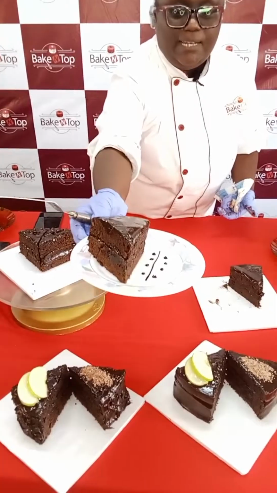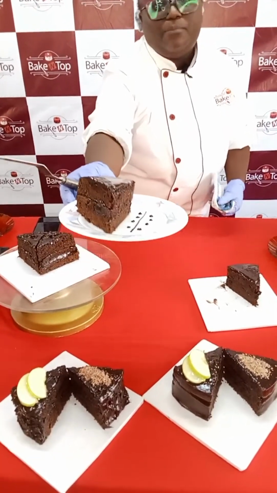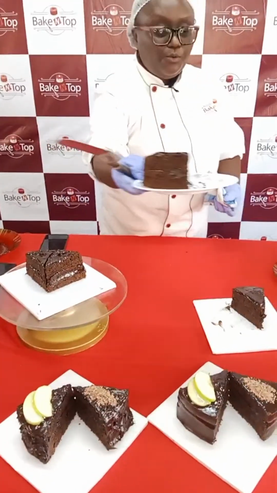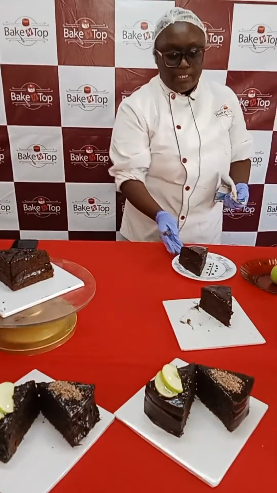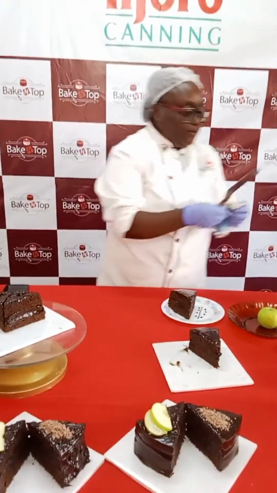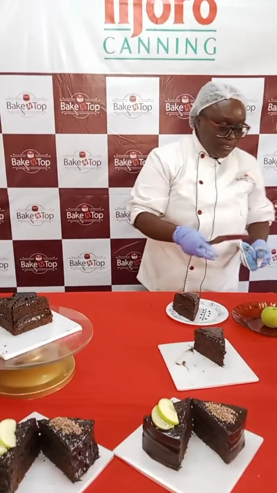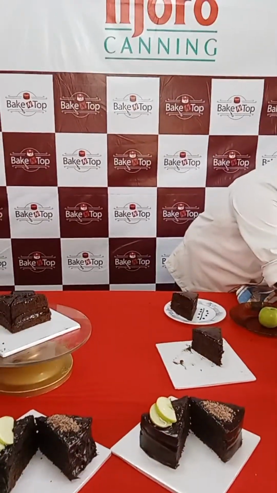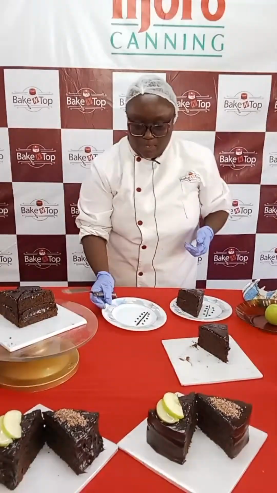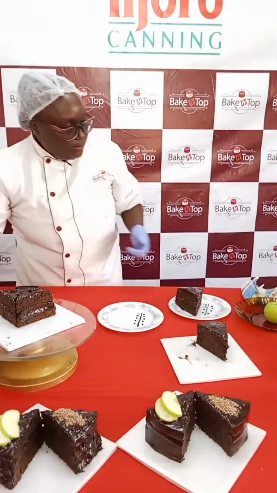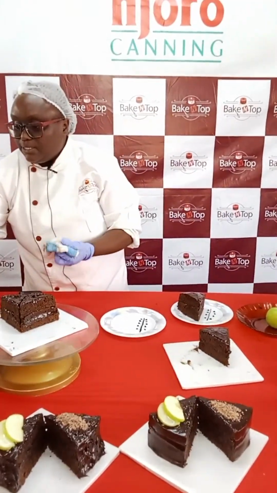Your plating can be everything or can be nothing, depending with whom you're serving. If it's at home, well and good. You can do your plating just to practice your skills. You'll never know ni siku gani Mungu atakubariki, unaenda kwa unapata kazi unafanya dessert table peke yako.